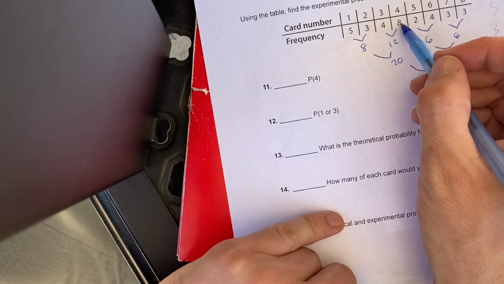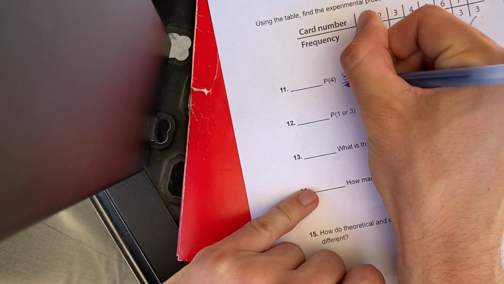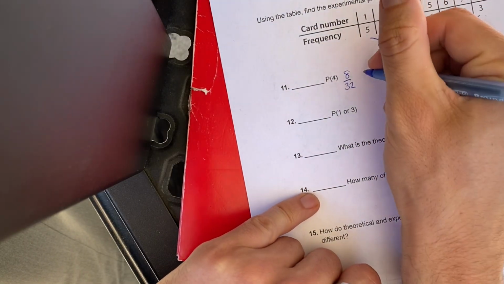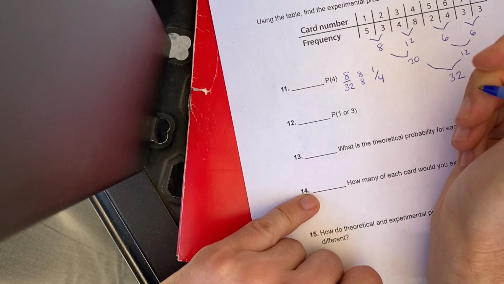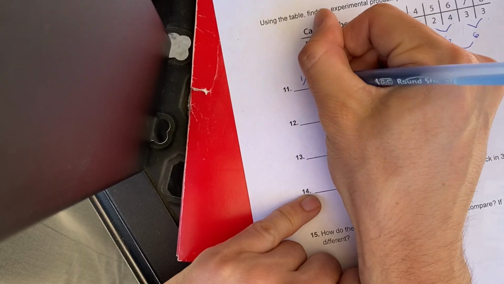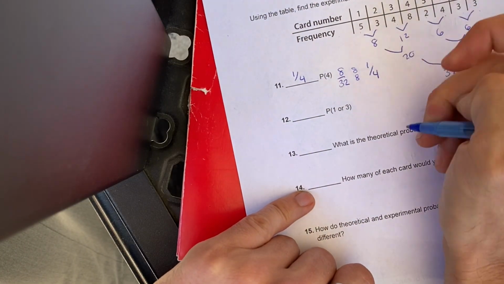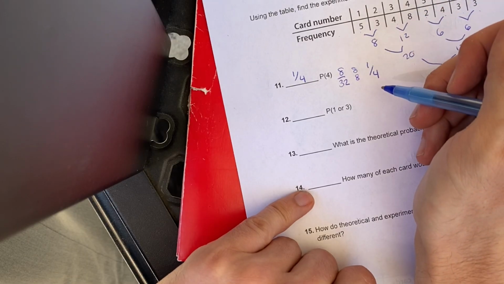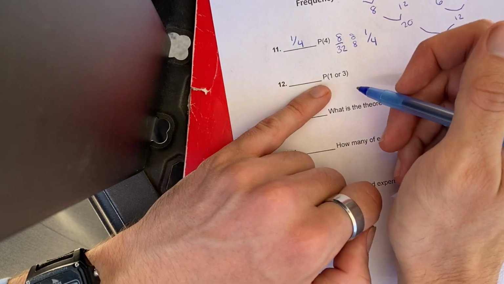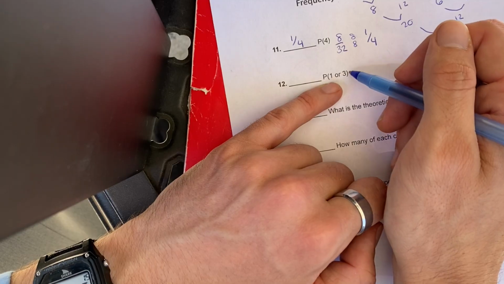So now we can look at 4 and we see it's 8 out of 32. Well, I know that that can get smaller. I know I can divide both sides by 8. So that gets me 1/4. So the probability of getting the 4 is 1/4. All right, number 12, a 1 or a 3.